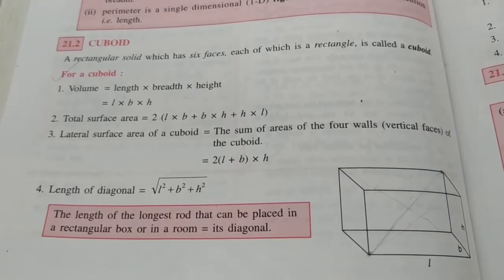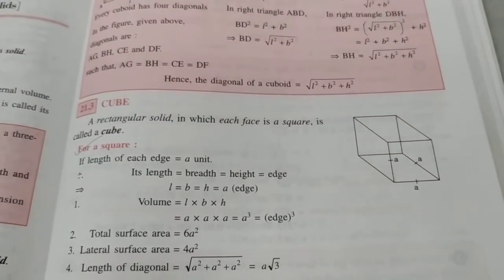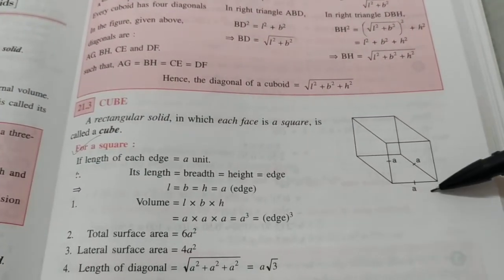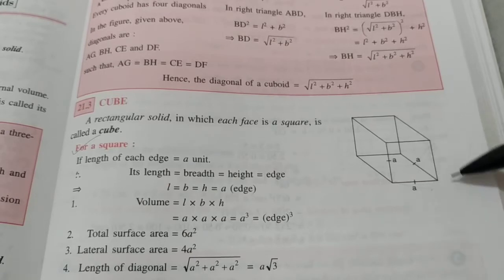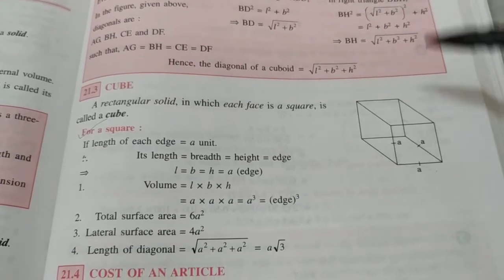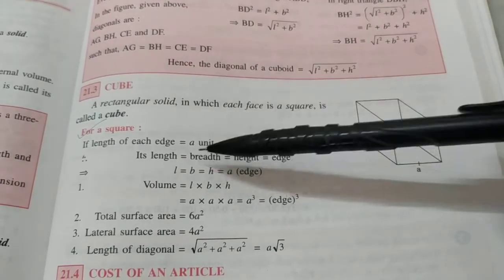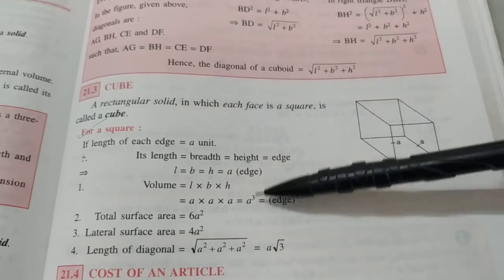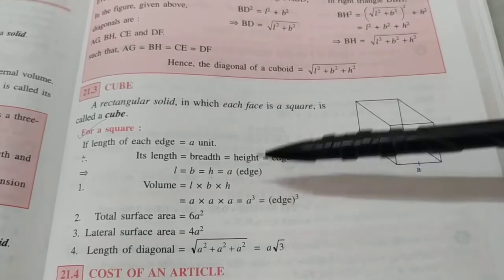Similarly, we have some formulae for cube. Cube is a three-dimensional square. So all the sides, the length, the breadth and the height are same. We can call it A or we can call it S, the side. So the volume is length into breadth into height, which in this case would become A cube or S cube.